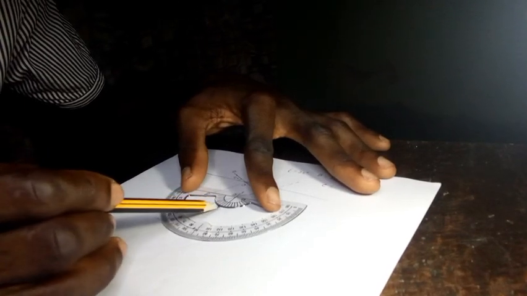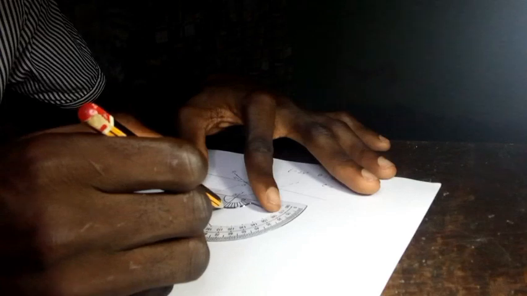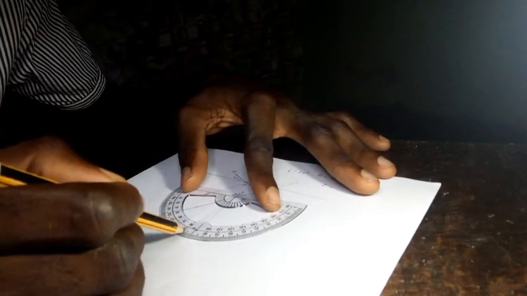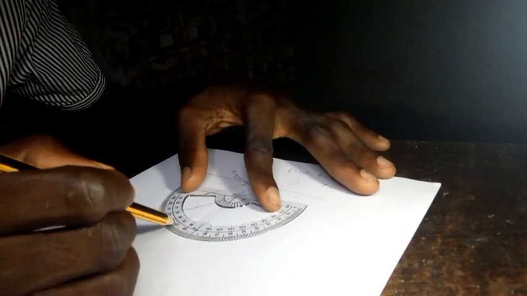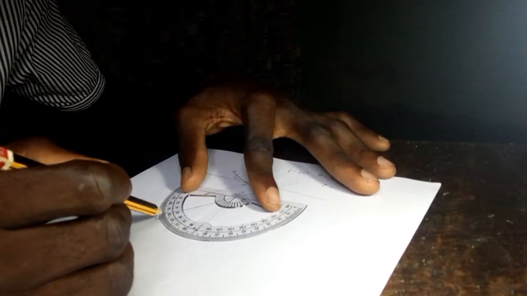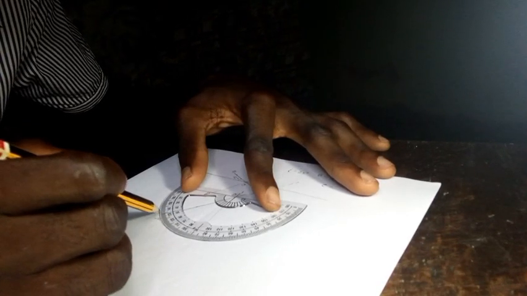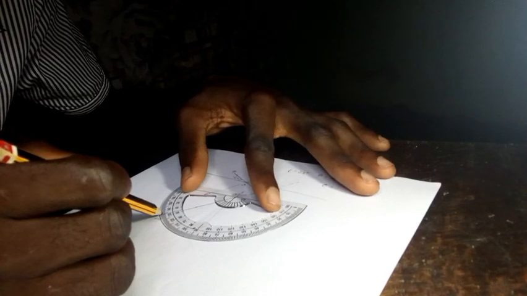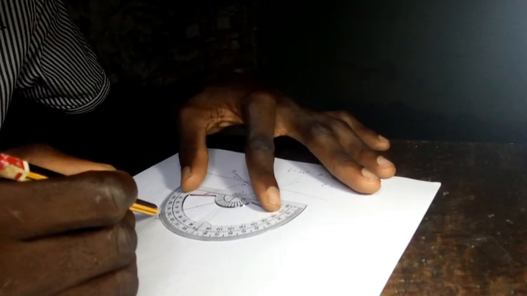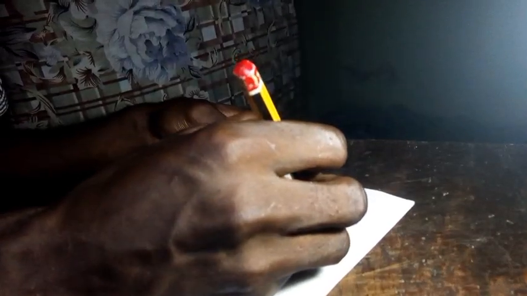So I have 10, 20, 30, 40, there's 41, 42, 43. Let's say that is 43 degrees. So angle of emergence is 43 degrees.